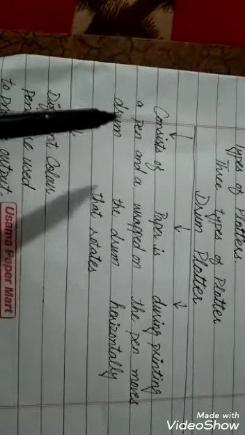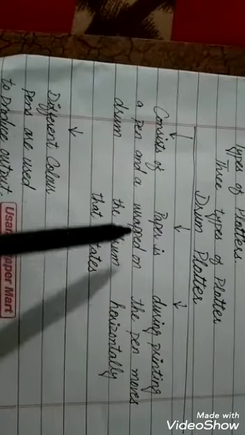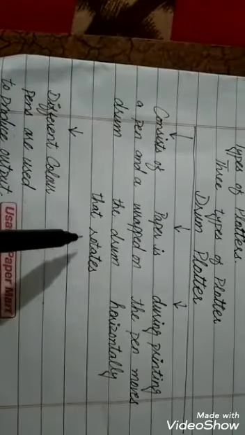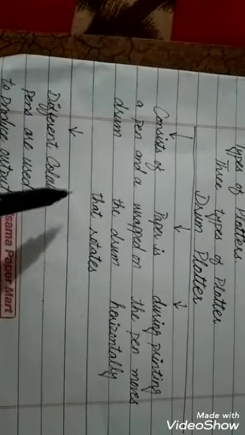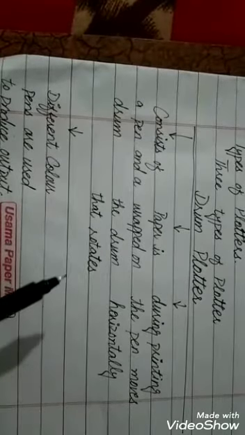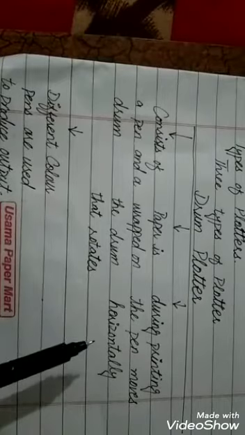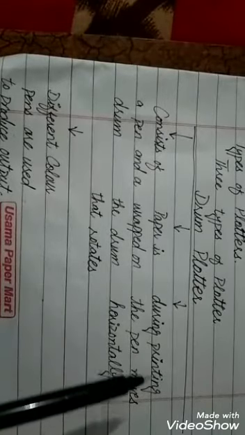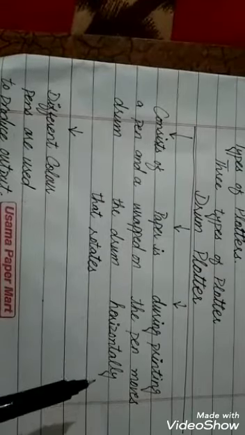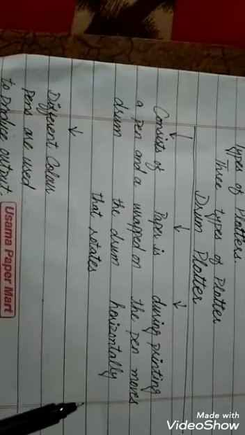A drum plotter consists of a pen and a drum, and paper is wrapped on the drum that rotates back and forth. When paper is wrapped on the drum, it produces output on the paper or on the charts, and during printing the pen moves horizontally and the drum moves the paper vertically. Different color pens are used to produce output in different colors. Okay students, these are a few points of the drum plotter. By learning these points you can learn your drum plotter.